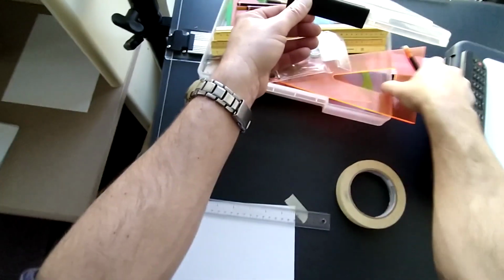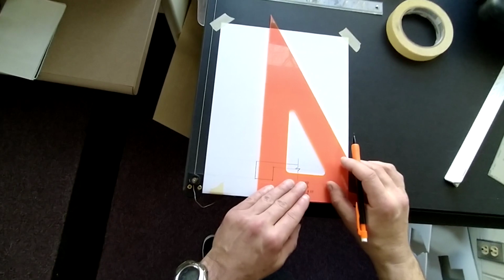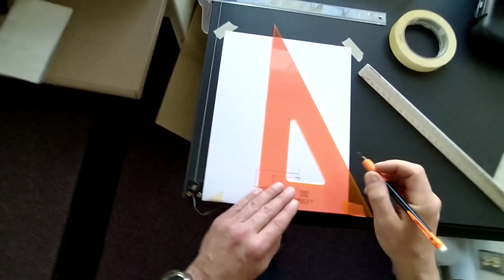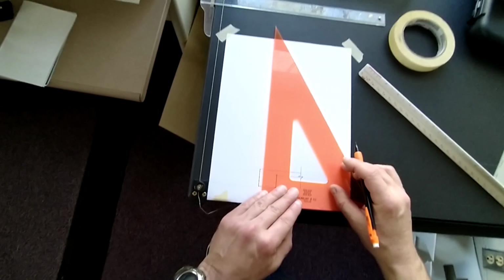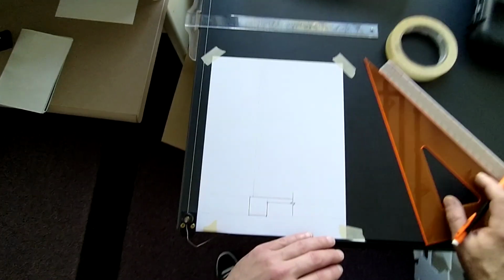I've got this triangle I can use. It's a little longer than that metal one I was using. So I'm going to shift my work out of the way. Now let's just see, just for the sake of complacency, is my mark right? Yeah, it's just about right. So I'm going to draw a very light line coming up. Very light for right now.